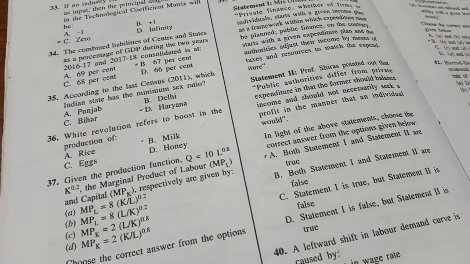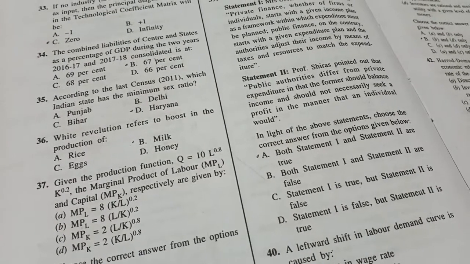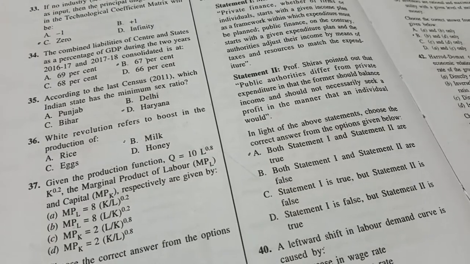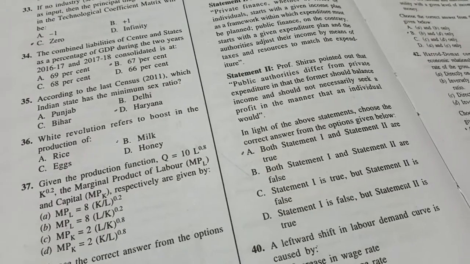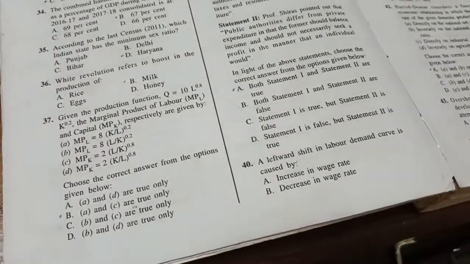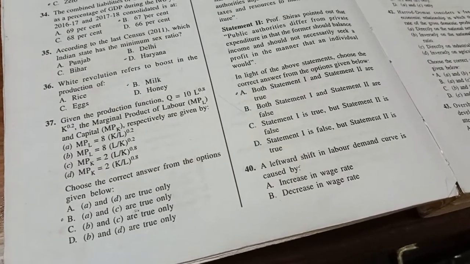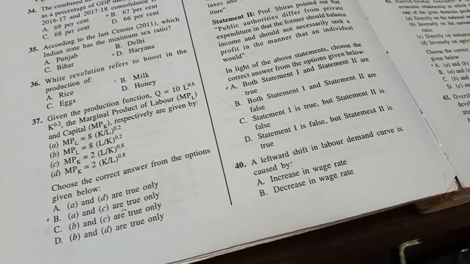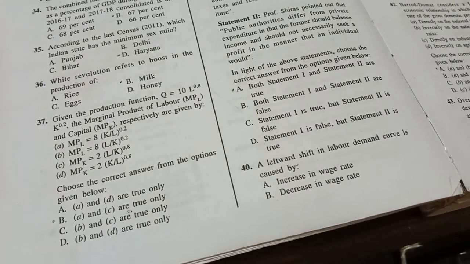Given the production function Q equal to 10 L to the power 0.8 K to the power 0.2, the marginal product of labor MPL and capital MPK respectively are given by A, C number. MPL equal to 8 K by L to the power 0.2 and C number MPK equal to 2L by K to the power 0.8.